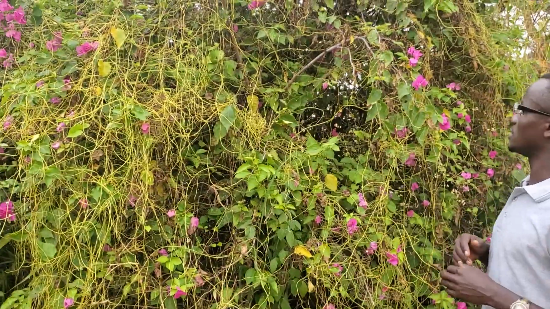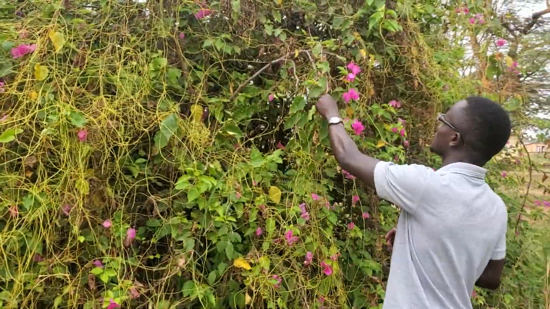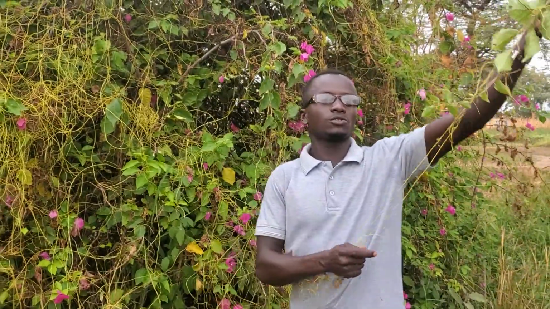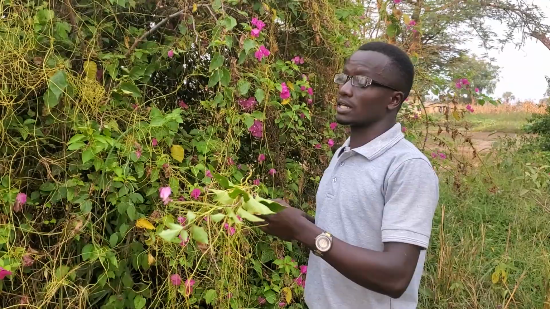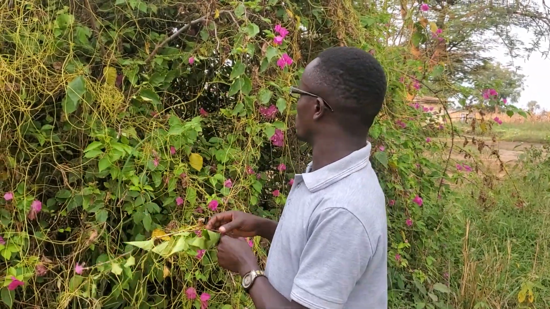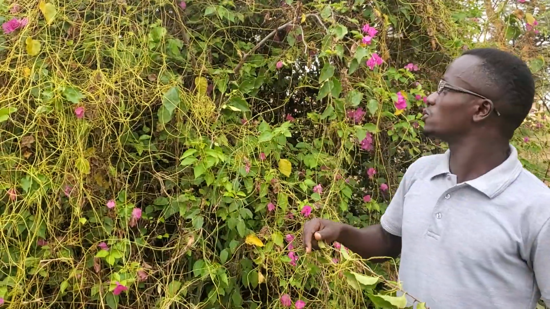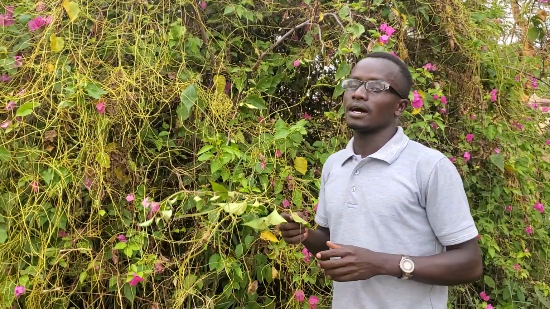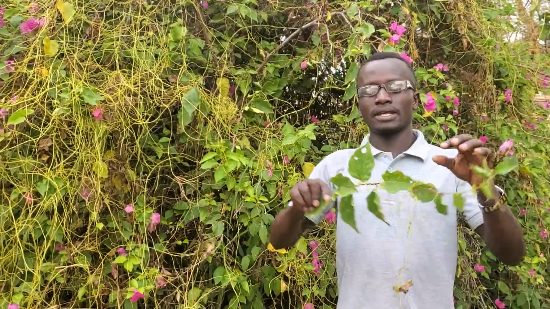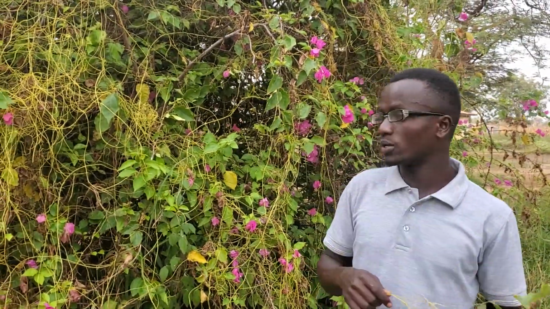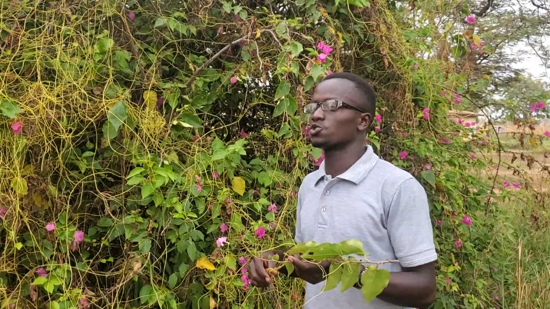This plant is a parasitic plant which attaches itself to different parts of a plant. Those plants which it attaches to are called hosts. So for example, this plant is called a host. This host provides feeding to this parasitic plant. This plant is an obligate parasite, which means that it cannot live without its host.